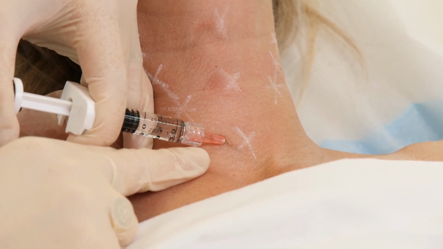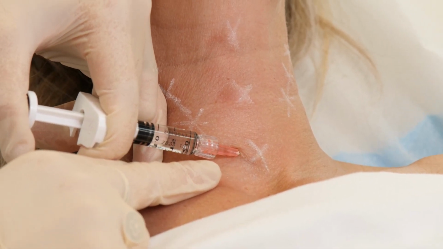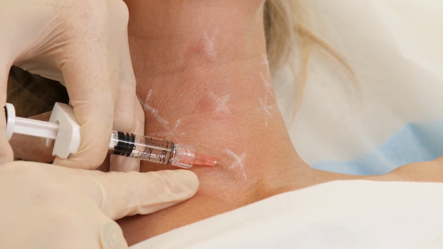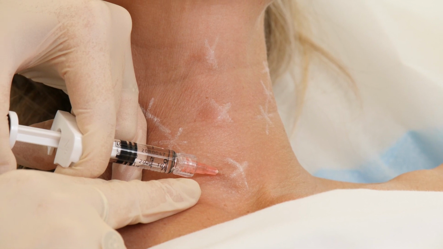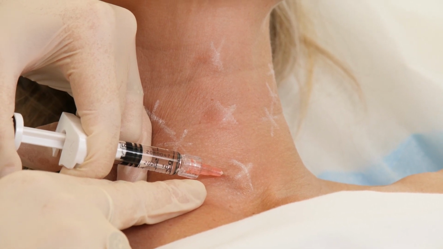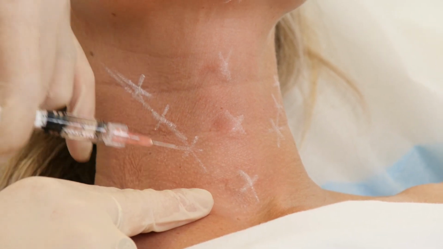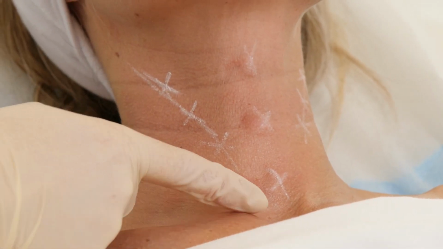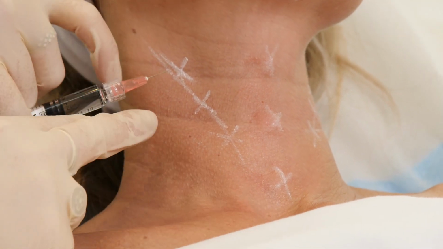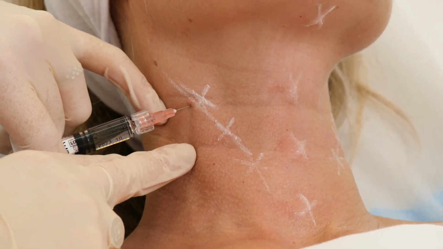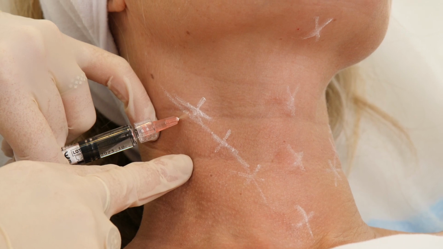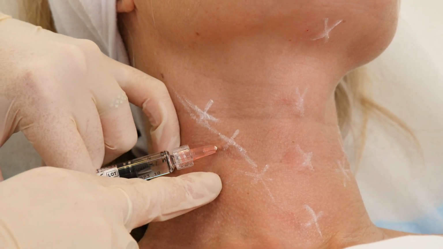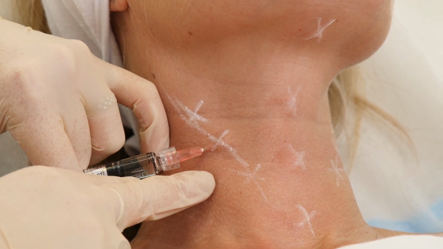I want to be in the dermis. I'm injecting slowly because I want good control of the product. This way the injection is very comfortable to the patient, as you can see, very safe and very easy. So I have injected 4 boluses to the midline of the neck, and then I'm going to move over and inject 0.2 cc to the 3 more points on the sternocleidomastoid muscle.